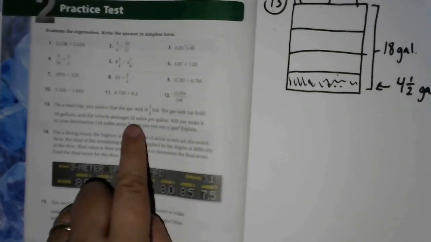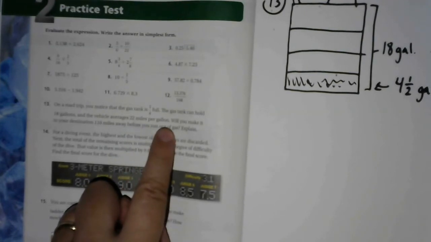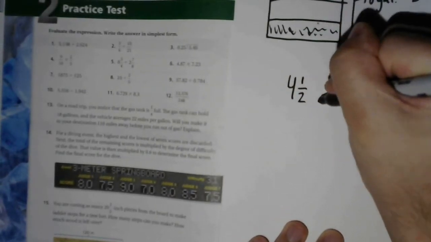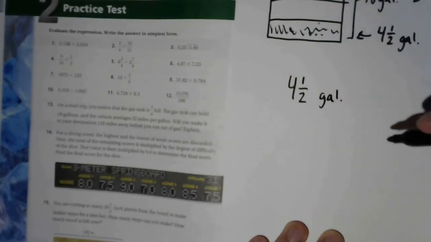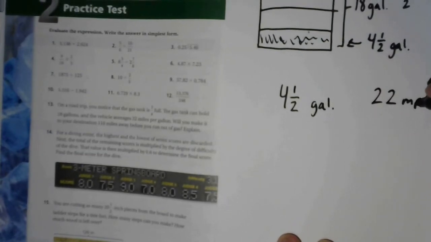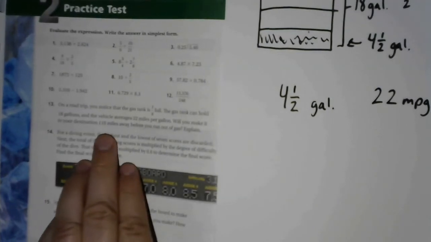It says the vehicle averages 22 miles per gallon. So if we have 4.5 gallons, right? 4 1/2 gallons, and we get 22 miles per gallon, we have to figure out if we can go 110 miles away. Well, let's figure out how far we can go.